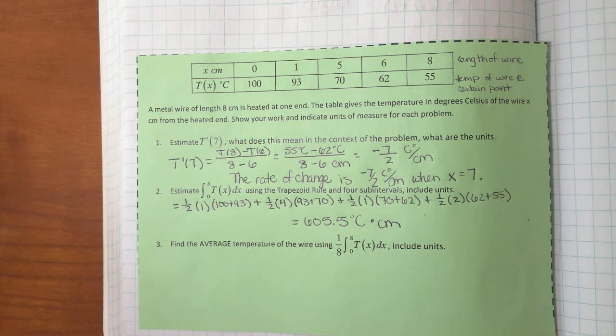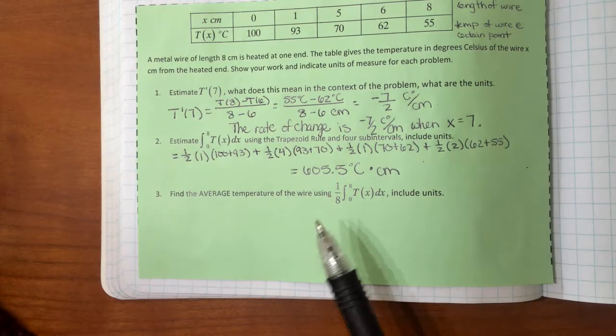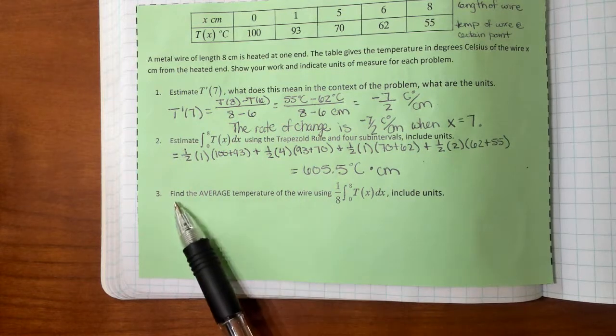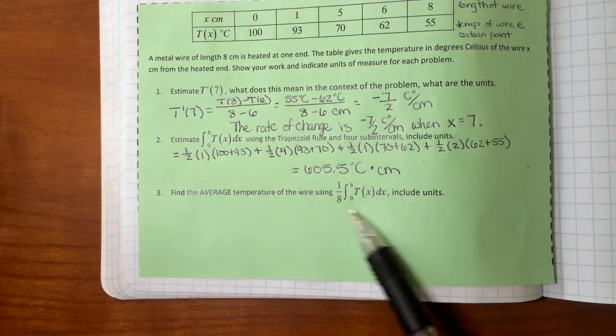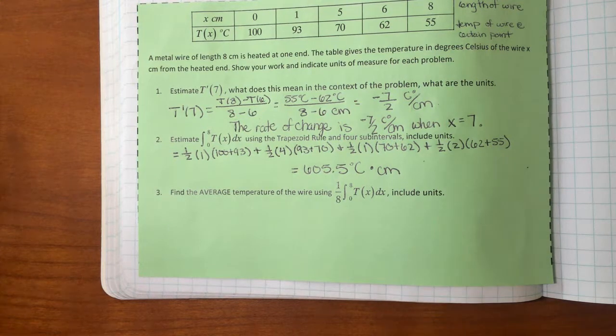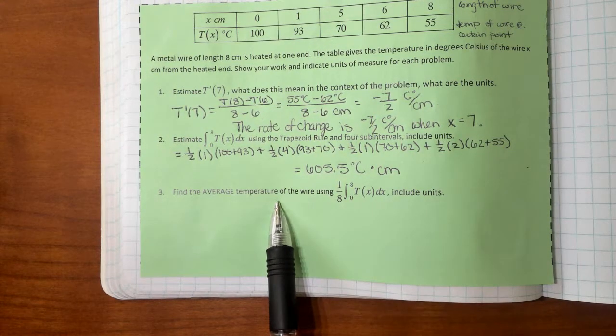So, ladies and gentlemen, last thing, and this is going to come up on your review, and you're going to have questions on it, and that's okay. It says, find the average temperature of the wire using this. It says, include units. What am I looking for? What's my final answer unit going to be? I'm looking for temperature. My final answer has to be degrees Celsius.